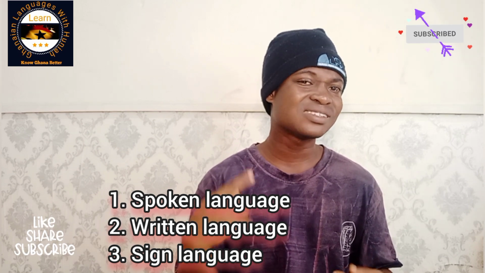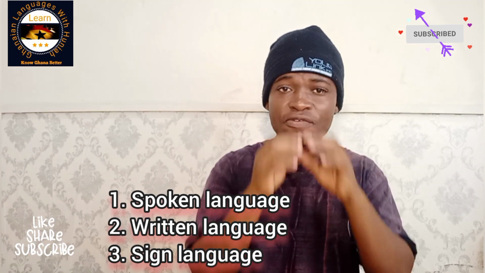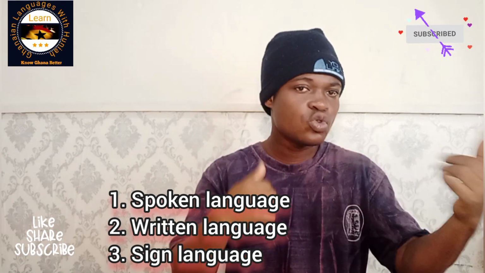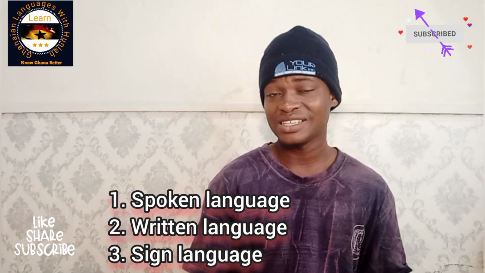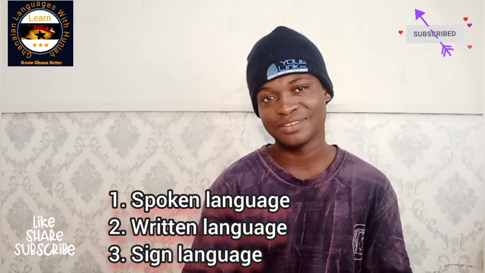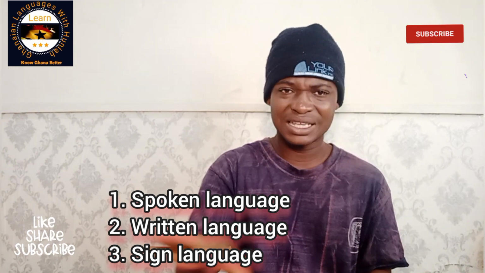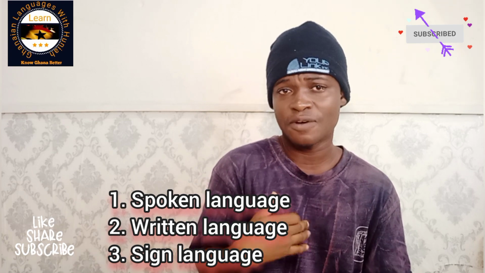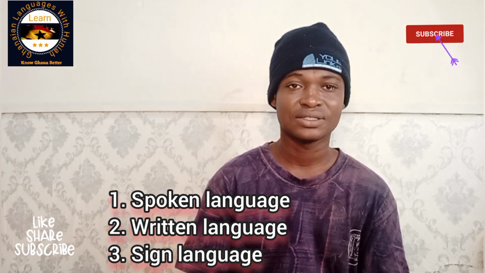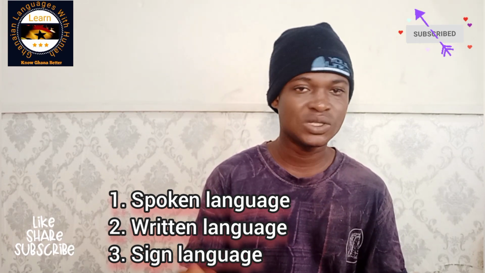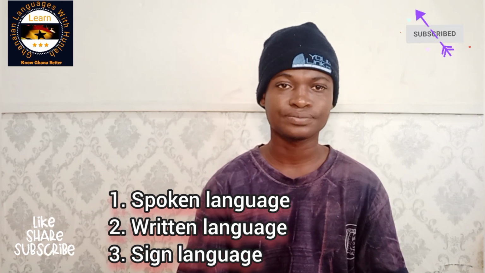Likewise, language could be in sign form, that is sign language. Some people don't even speak, but they are doing their signs, and you're able to understand anything they're saying. The interesting thing is that sign language can be written. That's in the braille form. Sign language can be written in the normal alphabetic form that we all know. It can also be written using braille. We can say braille using the English pronunciation or braille using the French pronunciation.